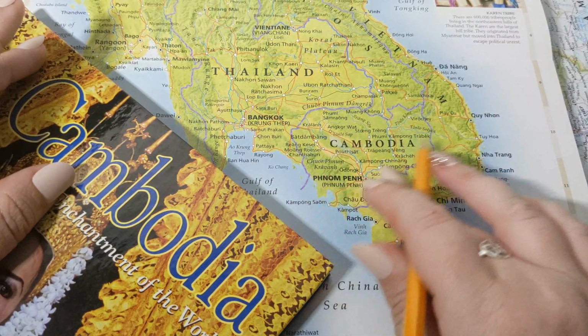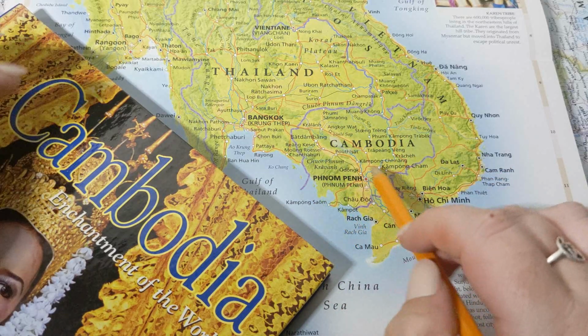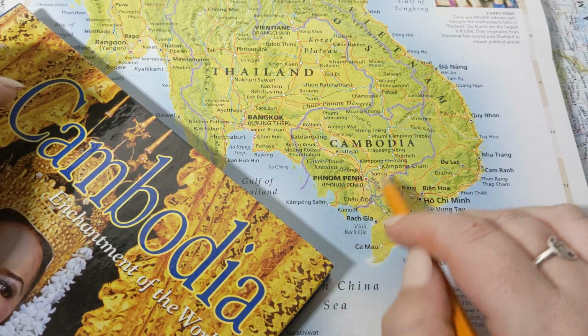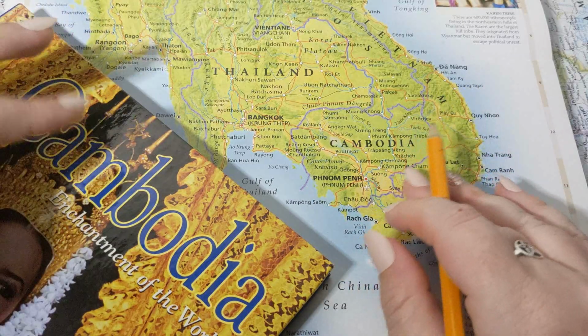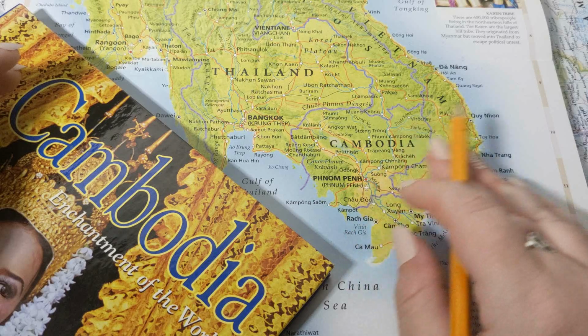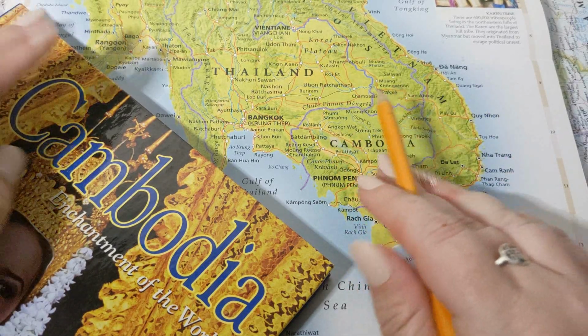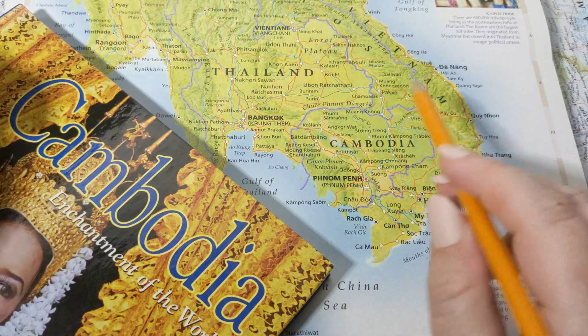So it's slowly recovering. There are a lot of places, particularly in the capital, that are being heavily invested in, I suppose, by China and Japan. The majority of tourists to Angkor Wat are Chinese and Japanese and various other Asian countries.